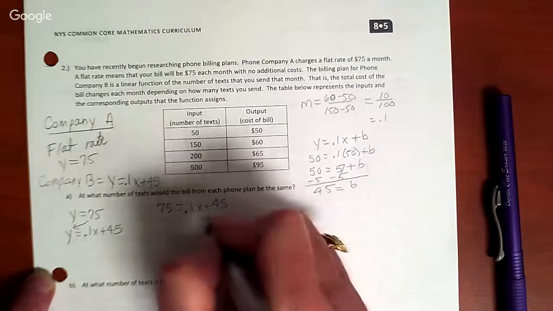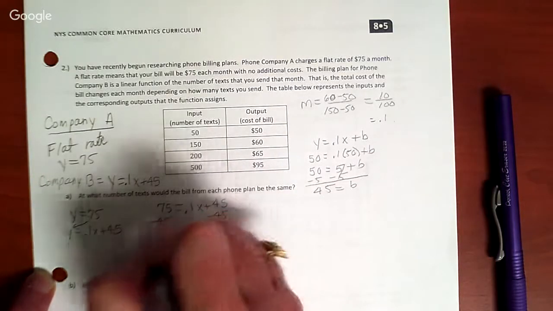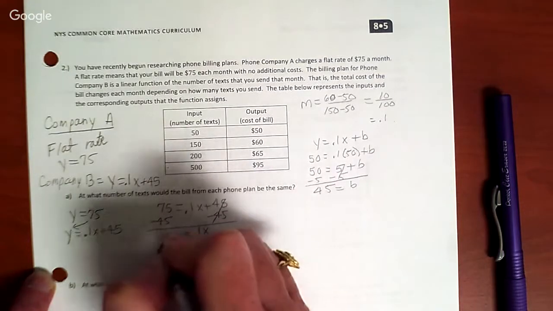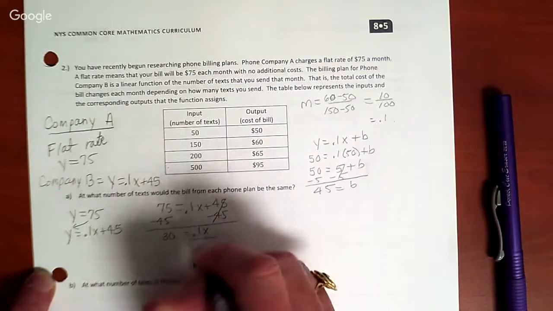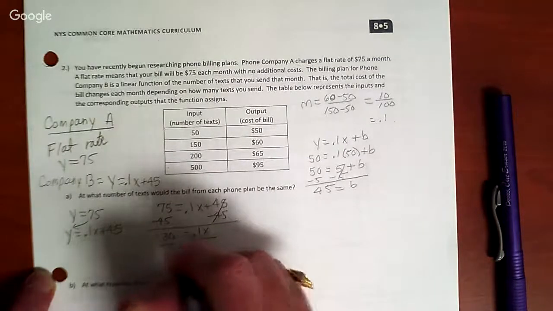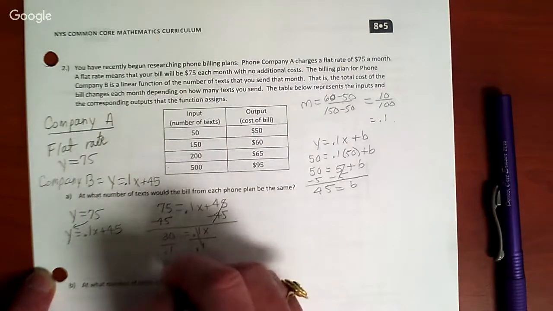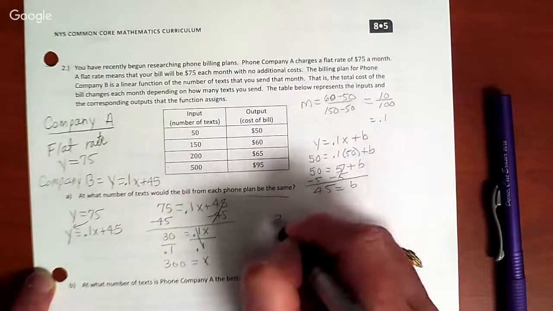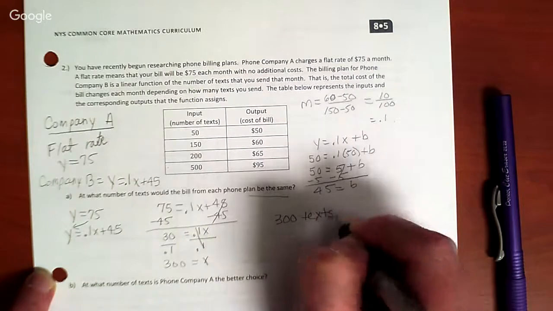And we solve, so subtracting 45 from both sides, we get 0.1x equals 30. Divide both sides by 0.1. We have x equals 300. So the plan would be the same at 300 texts.